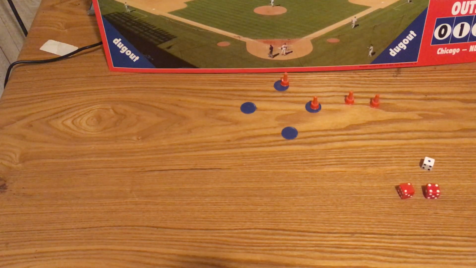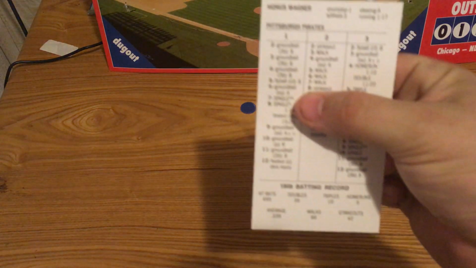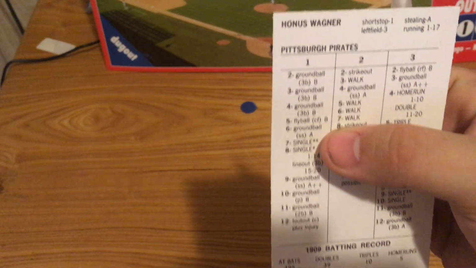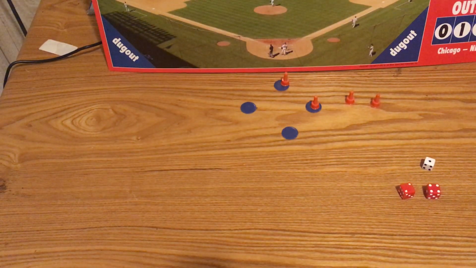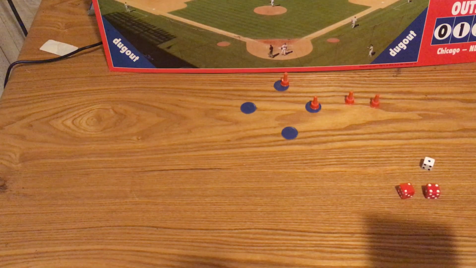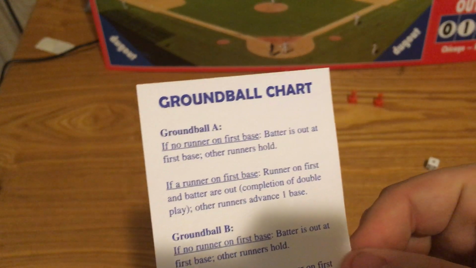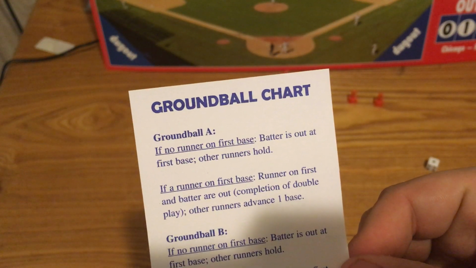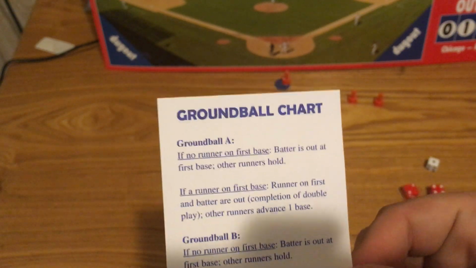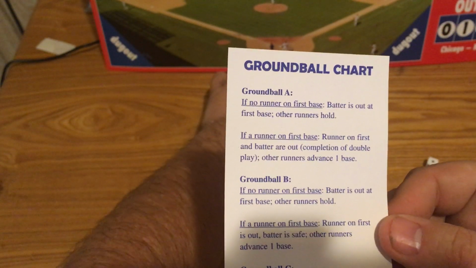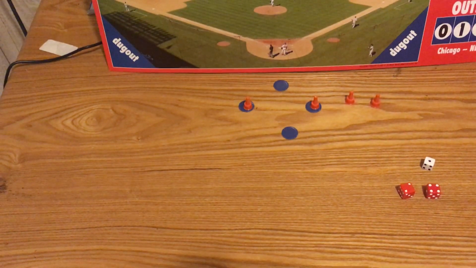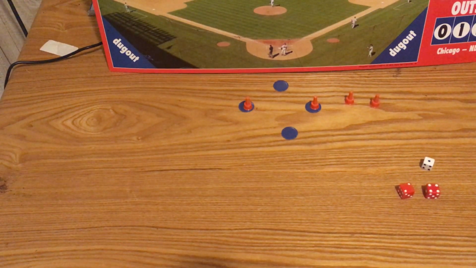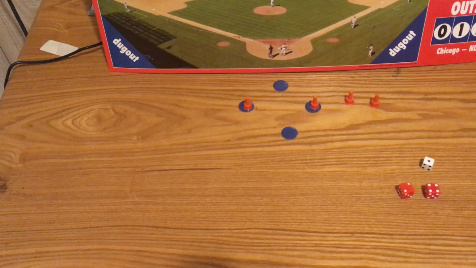Ground ball A, which, as we know from the chart, or maybe you don't if you're new, ground ball A, double play, guy on second moves to third, so we now have 2 outs. However, we have a guy on third base.